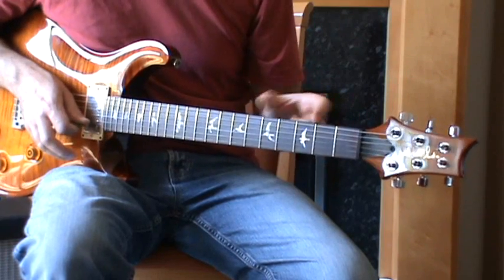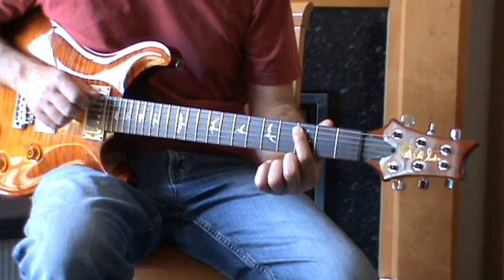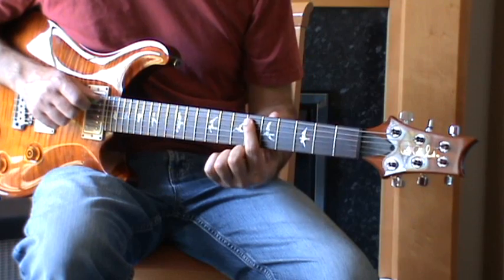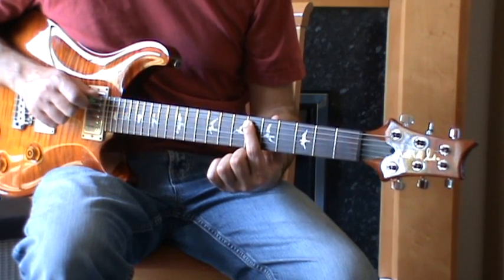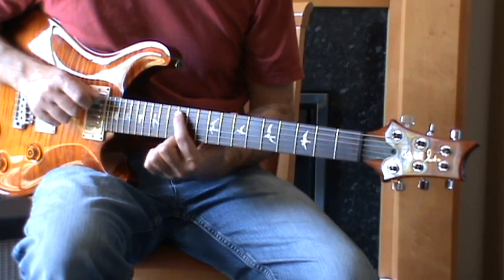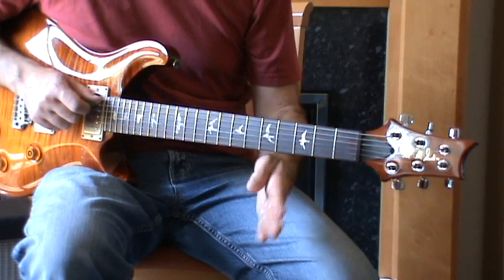The other one is the one that starts with the half step. So from C, I will have a half step, D flat, and then a whole step, E flat, and then of course I will go back to alternating half steps and whole steps. So this is C, half step, whole step.